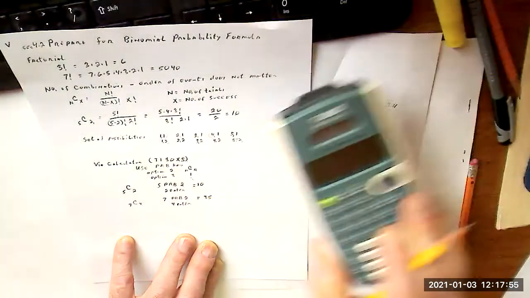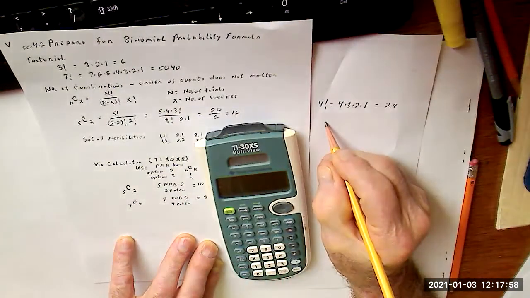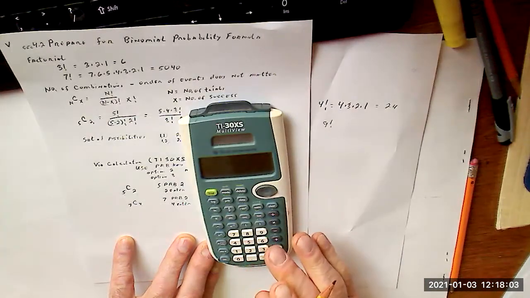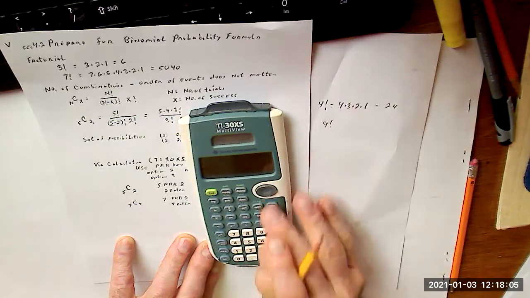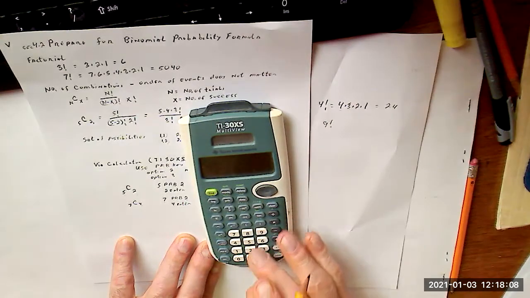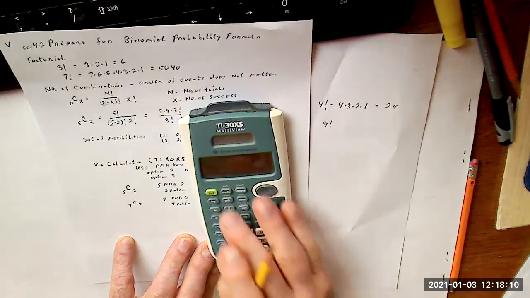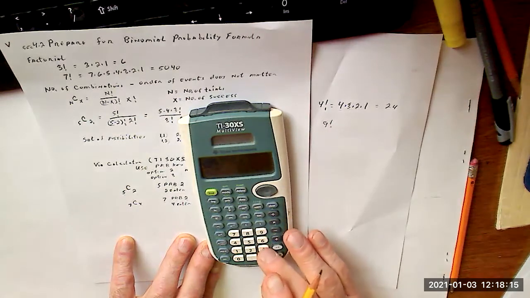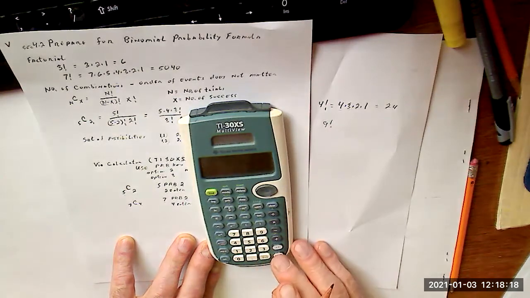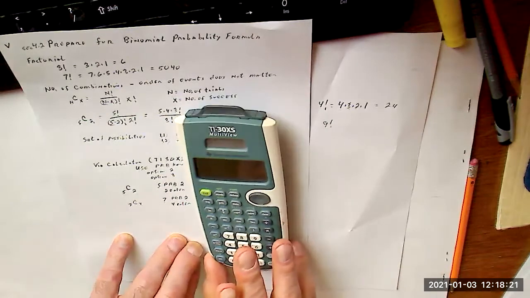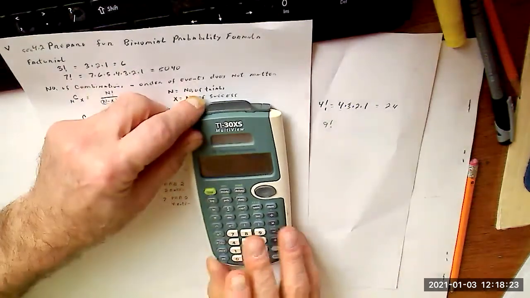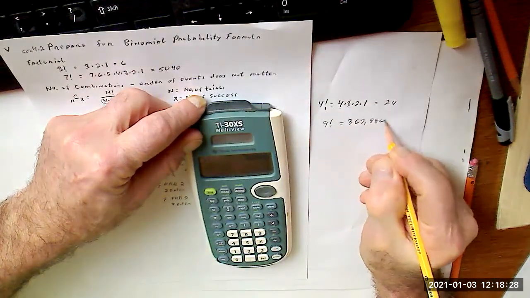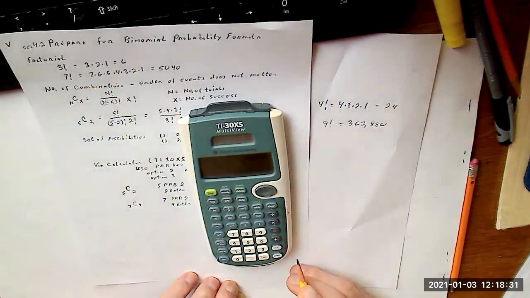If we were to do that on our calculator, let's say we had 9 factorial. On my TI-30XS, if I turn it on, if I want 9 factorial, I'm going to put in 9, the PRB key, and then I have options. Option 3 is the factorial, and then I hit enter. I'm getting the answer of 362,880.